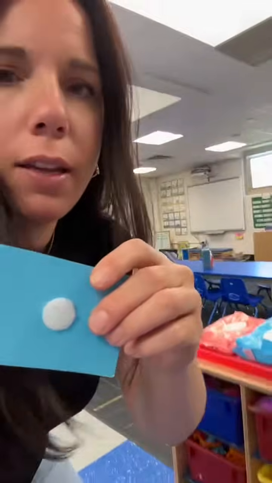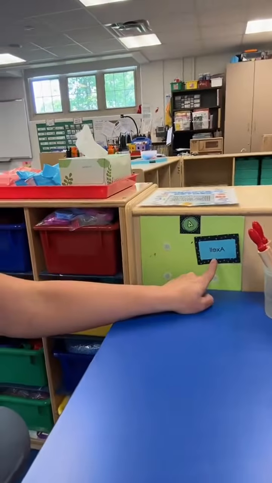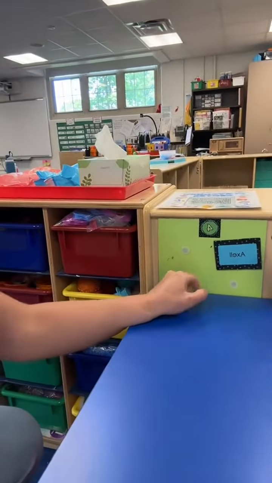So my name tags have a Velcro dot on the back, and then each center has a name tag spot and shows how many students can be there. So for example, Play-Doh Center, 4 friends can come to the Play-Doh Center, and they're going to stick their name tag on here. When this is full, that means students have to find a different center.